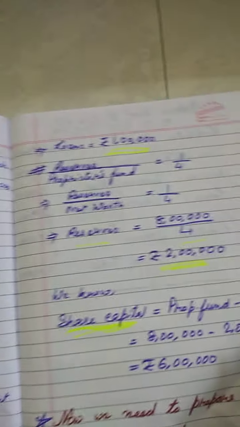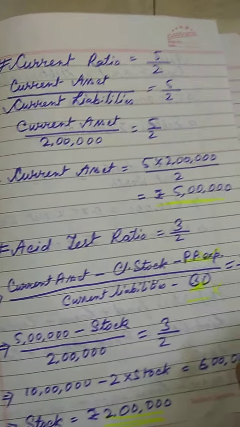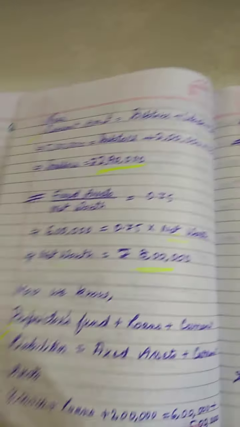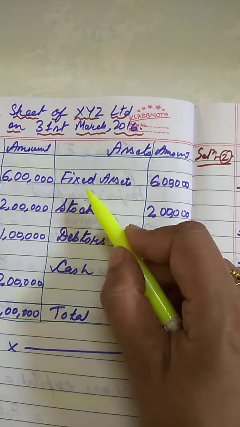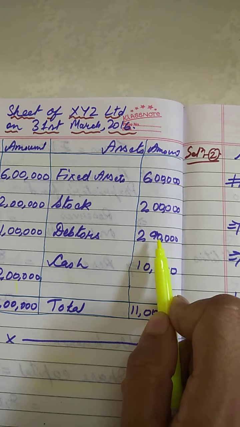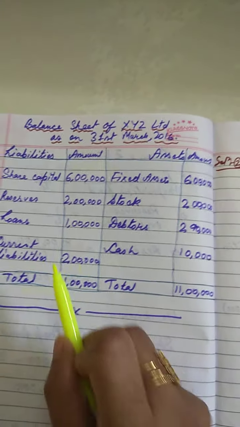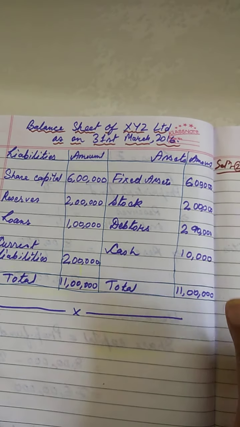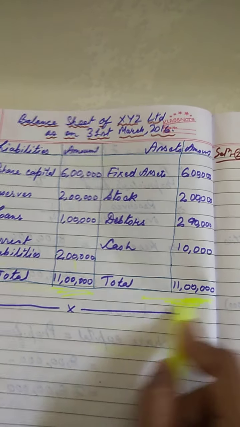Let me show you. See, reserves 2 lakh, share capital 6 lakh, loan is 1 lakh, and current liability is given in your question, which is rupees 2 lakhs, right? So we are just bringing the figures from there and placing them over here. Moving on to the asset side, you can see fixed asset is 6 lakh, stock 2 lakh, debtors 2,90,000 we have derived, cash 10,000 coming from the question. So we will put all the information that we have derived and the few that are available in the question, and we can see both the sides are tallying. So this is our final answer.